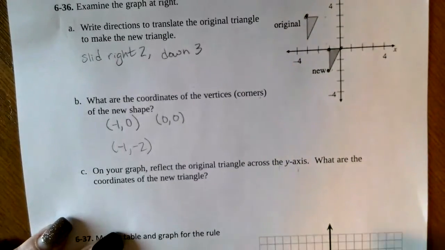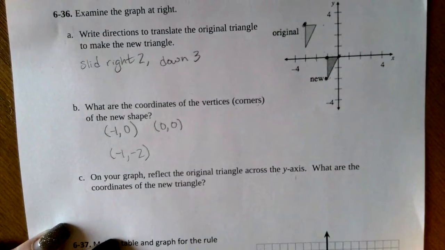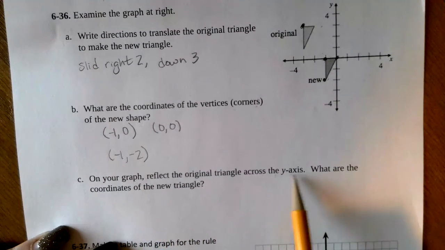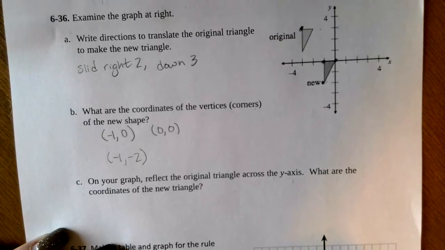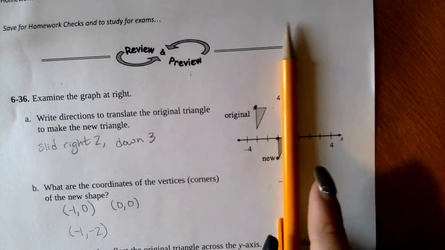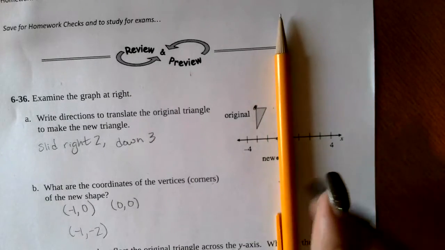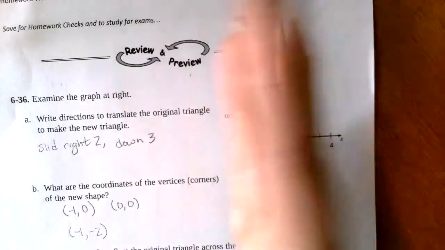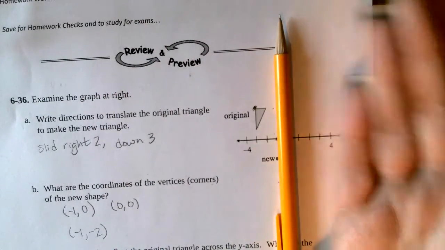All right, letter C says on our graph, reflect the original triangle over the y-axis, and what are the new coordinates of the triangle? Our y-axis is this line right here, so we're reflecting it over that line. It means it's going to flip from this side over across to that side.